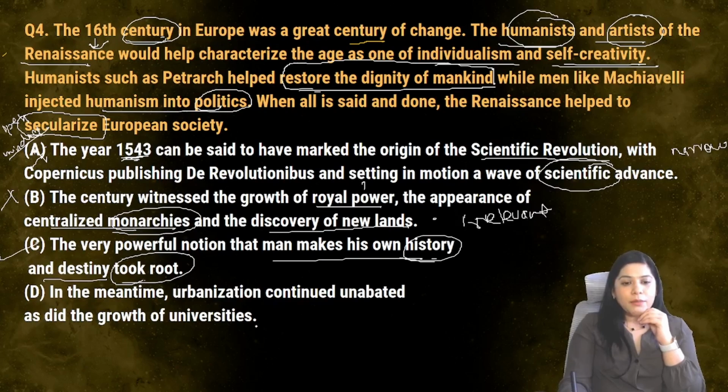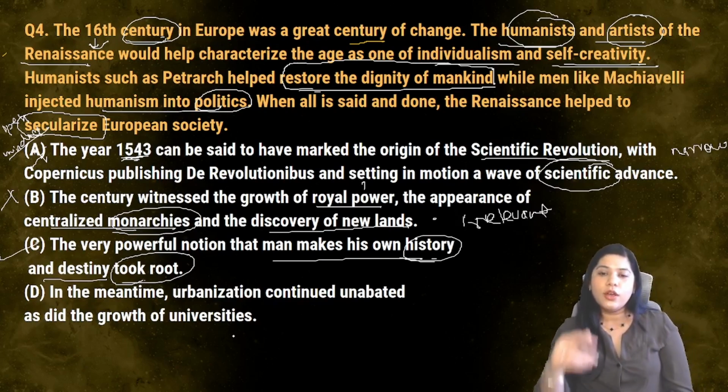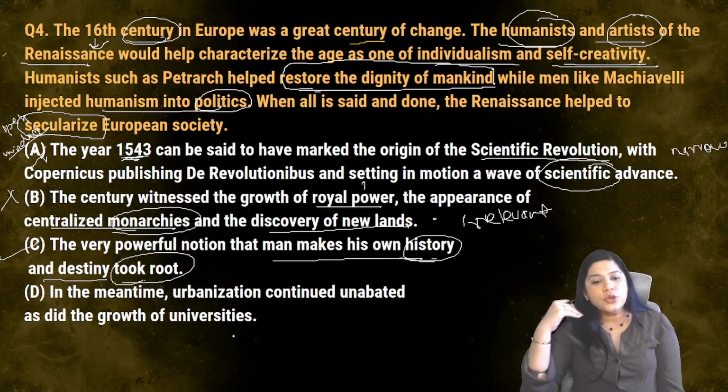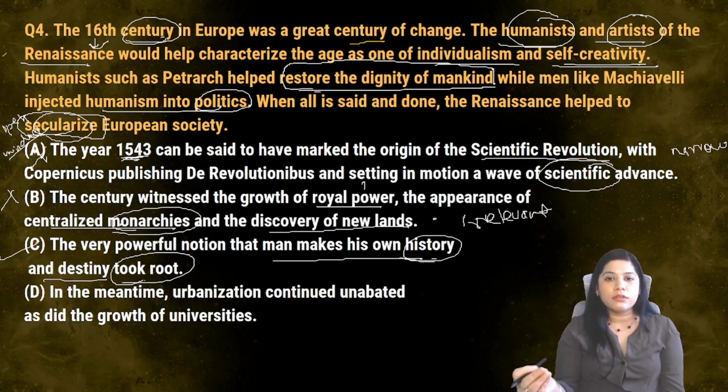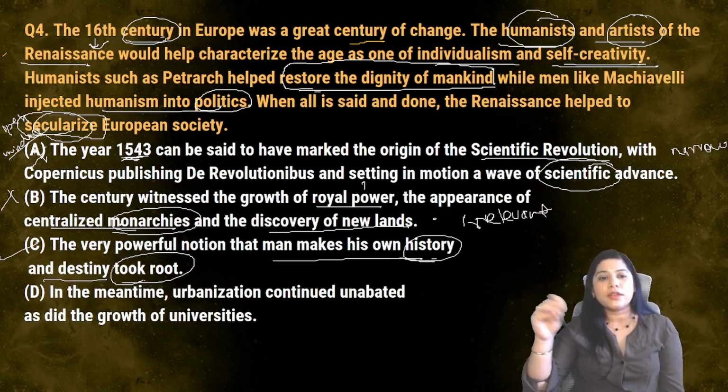Option D, in the meantime urbanization continued unabated, means uncontrolled growth. So cities were growing, universities were growing, more and more cities were growing. That's what we are saying. Again, it's secularized, like people were more open minded at that time, right? More that they can also become something, they can also do something.